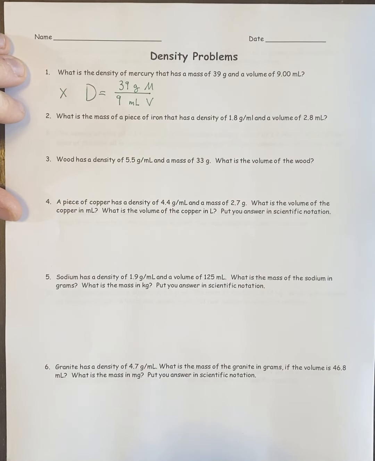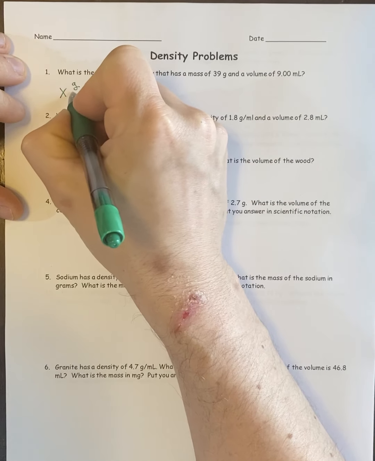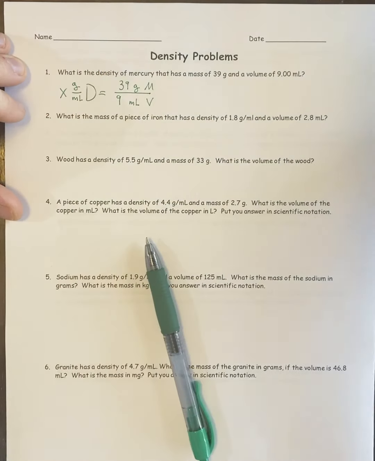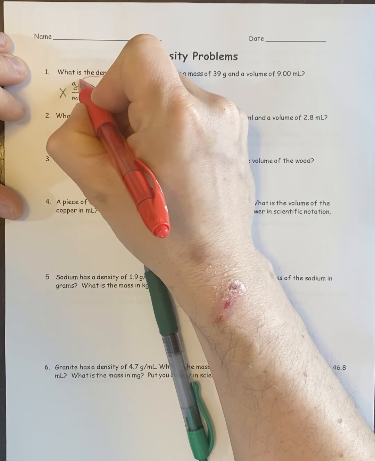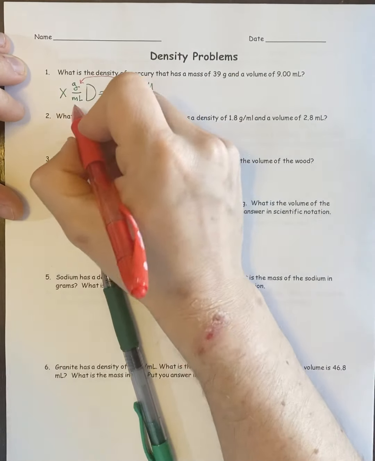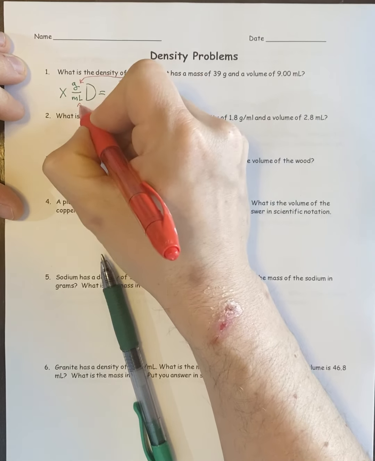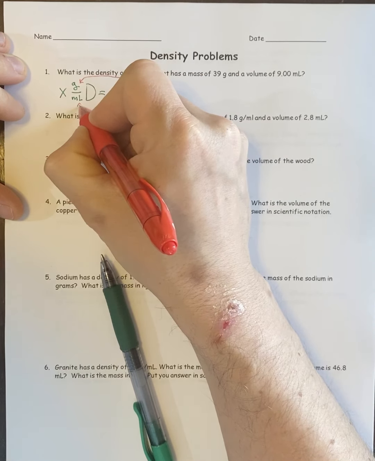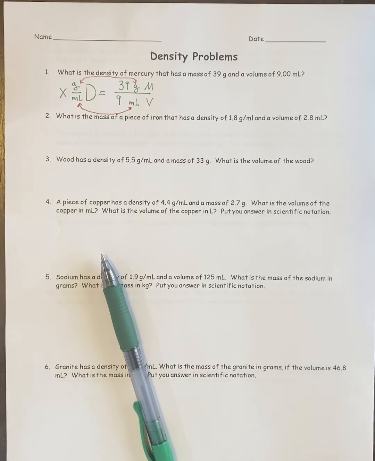Now here's the issue. My units of density are going to be g over mL. The reason I know that is because the top unit has to match the mass unit, and the bottom unit has to match the volume unit, because in order to get density, we divide a mass by a volume. So this unit divided by this unit has to match the density units. If they do not match, you are going to have to use King Henry to make them match, or dimensional analysis, depending on what class you're in. So you're going to have to make a match either way. There's an easy way and a more advanced way, but it can be done either way.